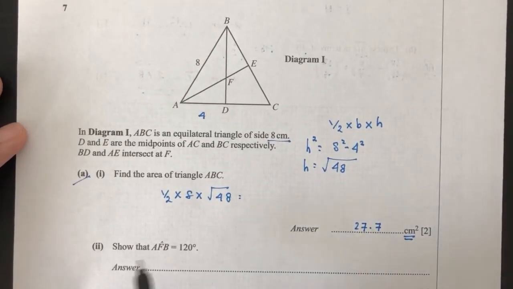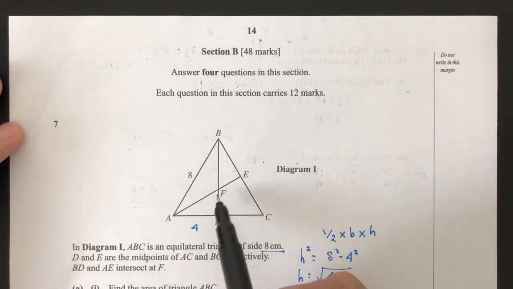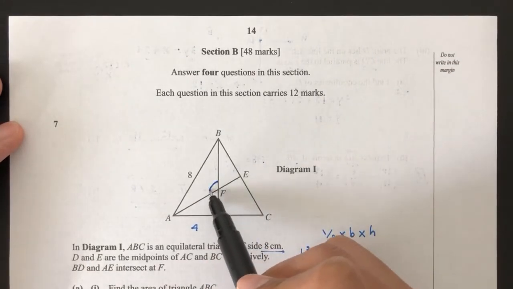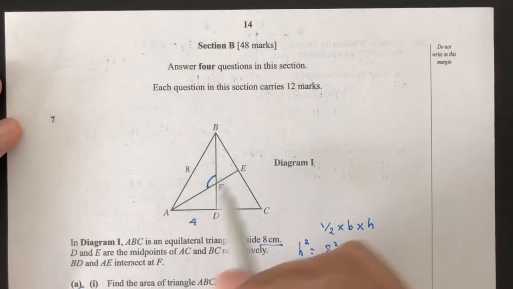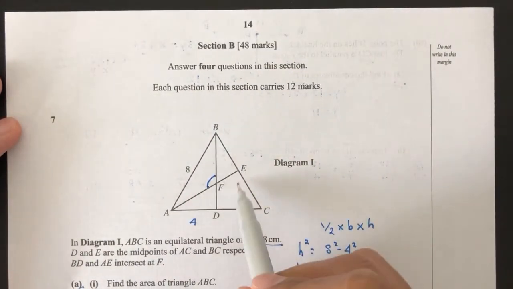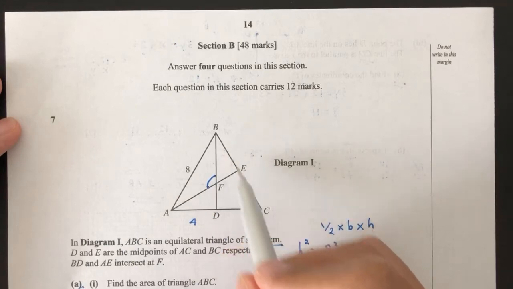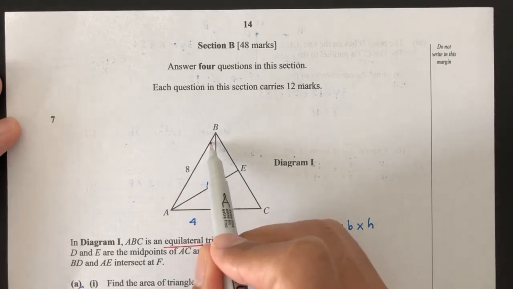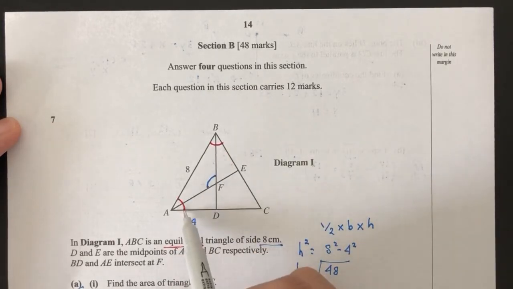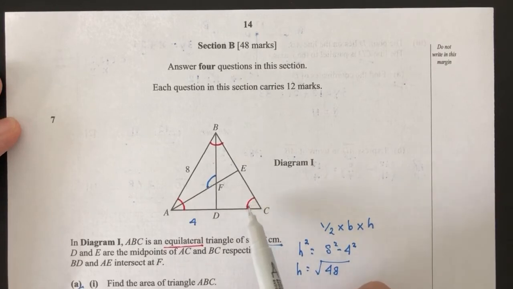Now for part 2, find the angle AFB. So where is AFB? AFB is this angle here. As you can see, these are midpoints. This is the same length. And given that this is an equilateral triangle, it means that all the angles are the same. So this angle here is the same as here, is the same as here. This will be 60, 60, 60.